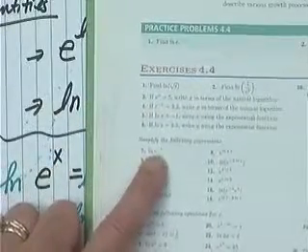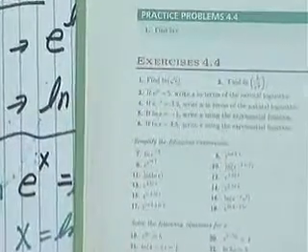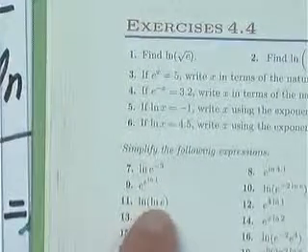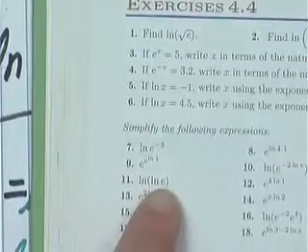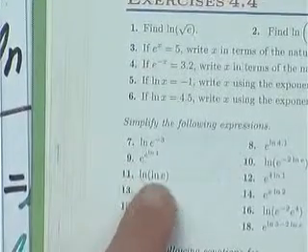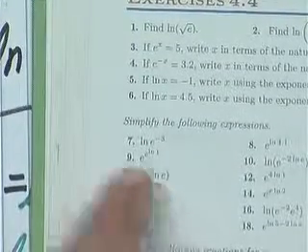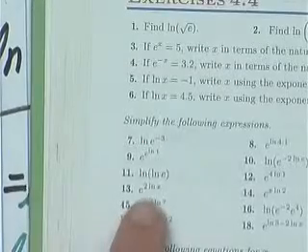So the natural log of e to the negative 3 is what, everybody? Negative 3. Okay, let's look at number 11. What is the natural log of e equal to? 1, and then the natural log of 1 is 0. So they're just wanting you to apply these things.